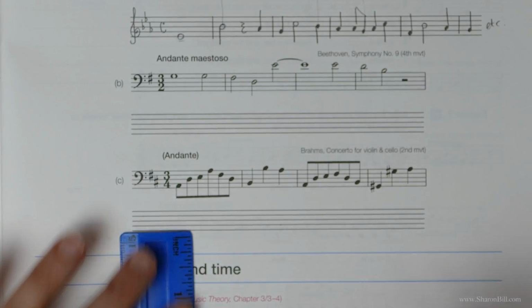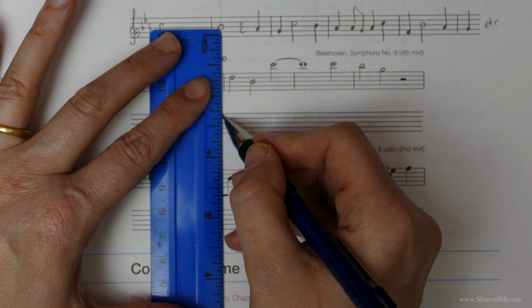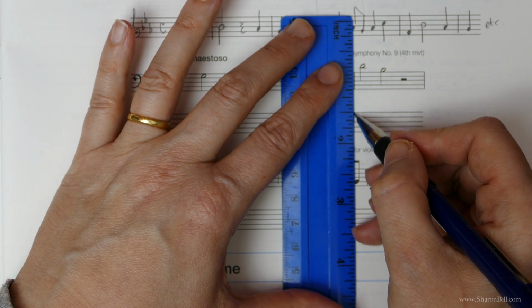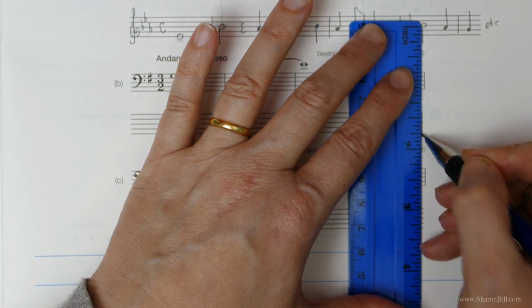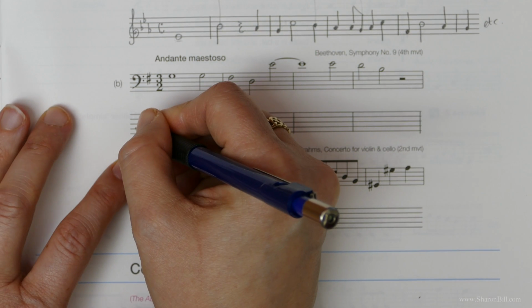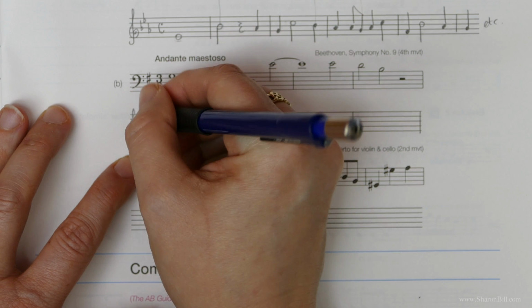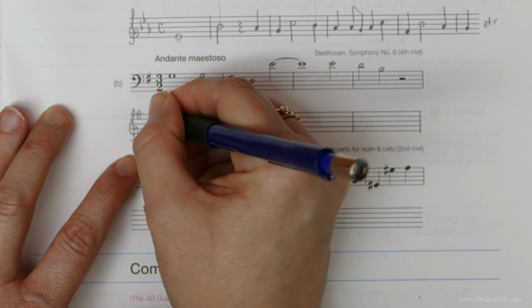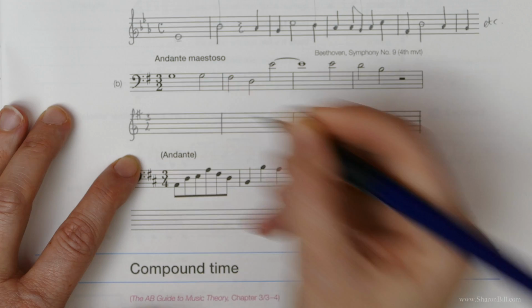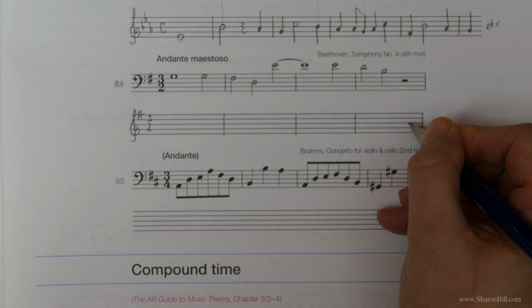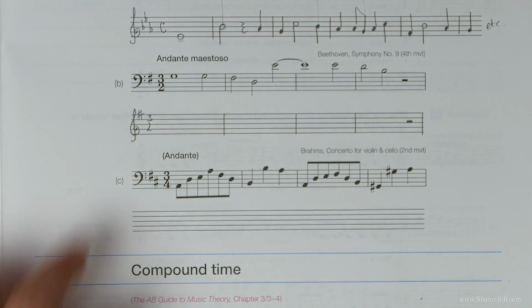Okay, let's have a look at B. So we're going from bass to treble. Got key signature of 1 sharp, that's at the top line. Time signature. Okay, and we might as well put the rest in at the end. Okay, so now we need to think a little bit.